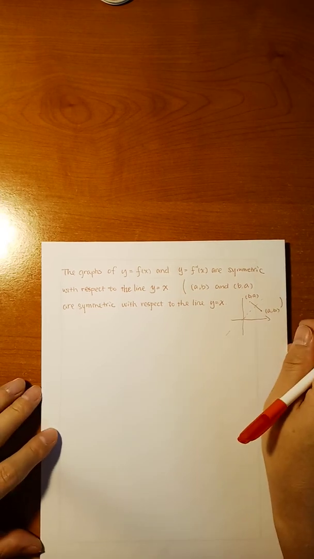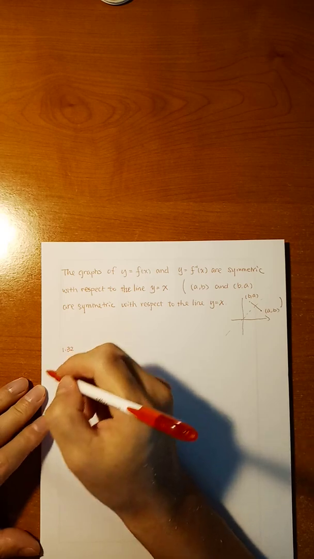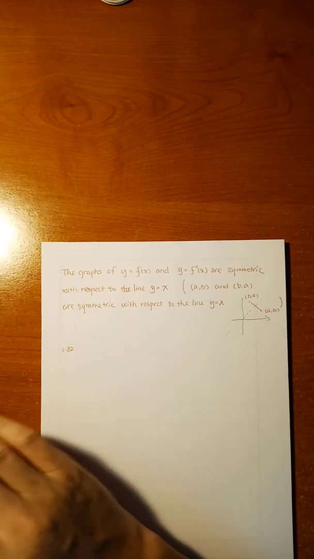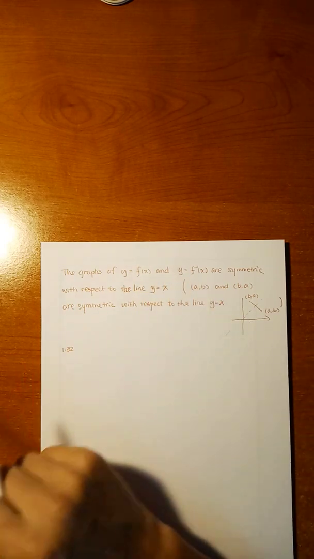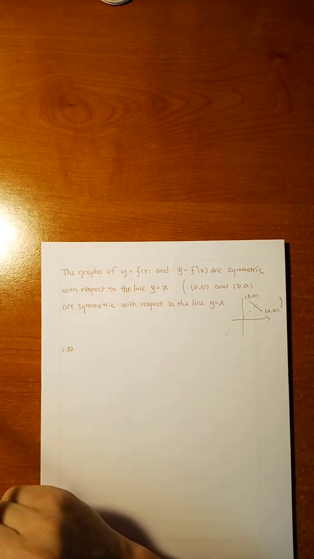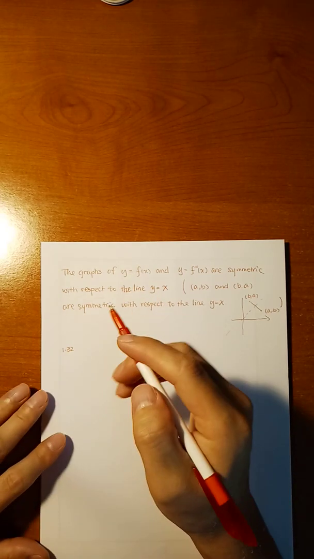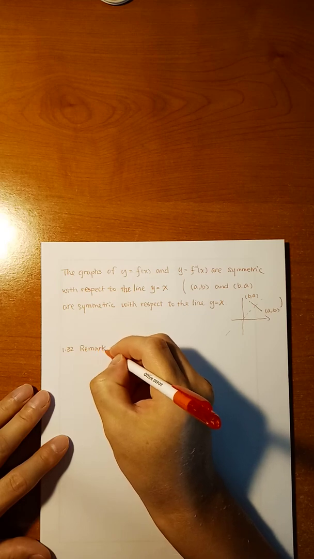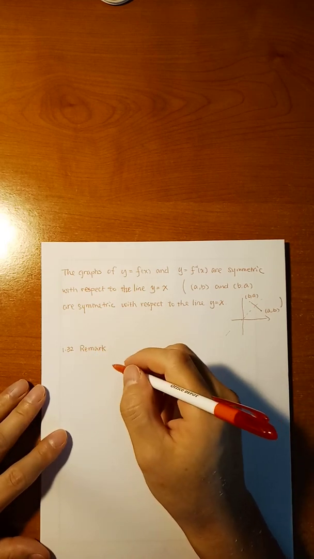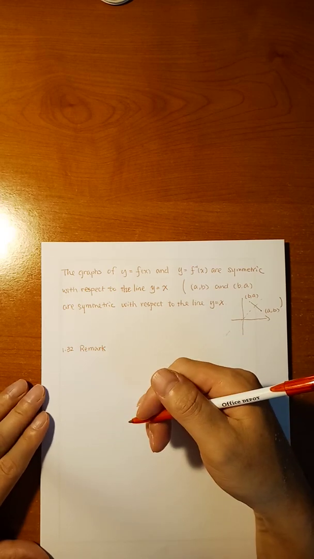Okay, so next, usually it's not that easy to determine if a function is one-to-one or not, because once it is one-to-one, you can define the inverse function. But how do we know it is one-to-one? Here, we are going to list a remark. This remark depends on differentiability and the mean value theorem.